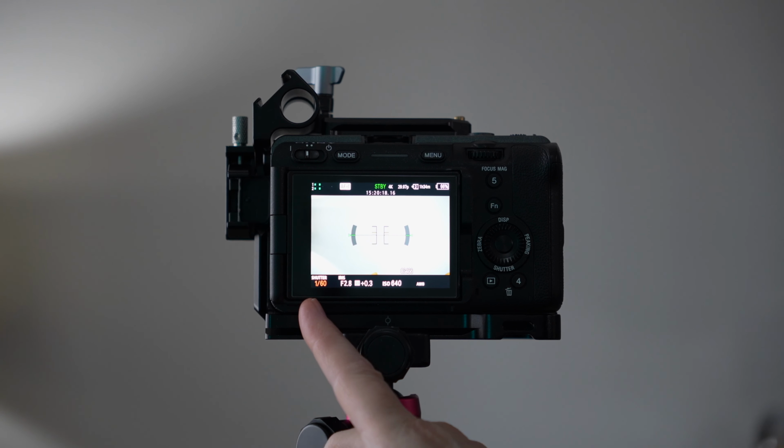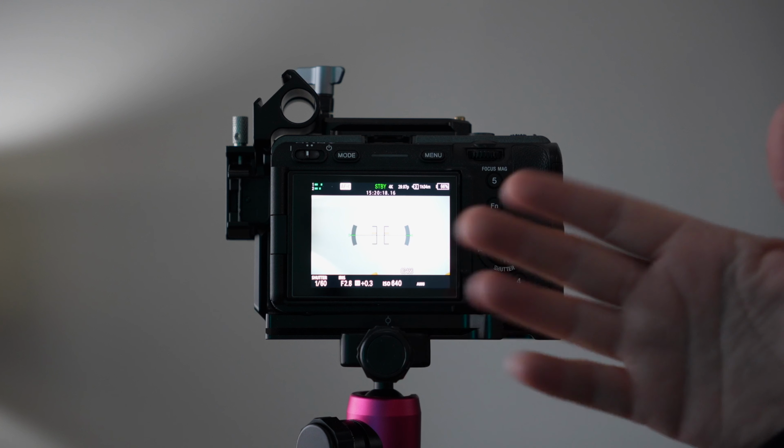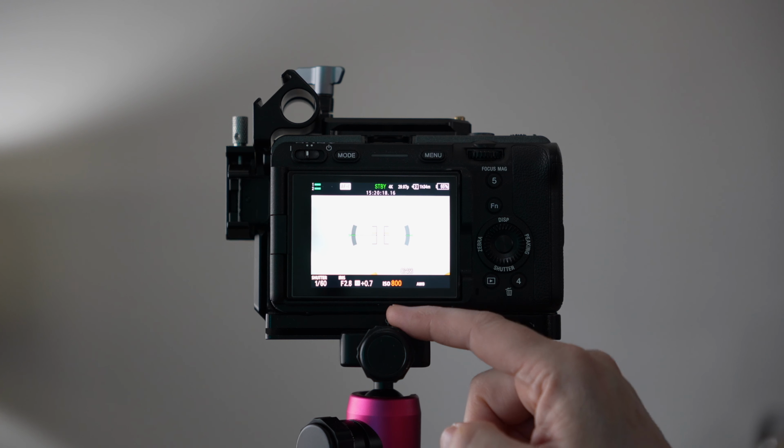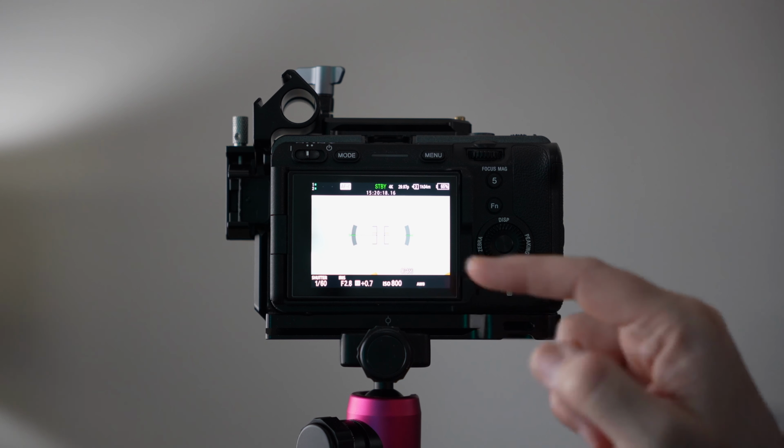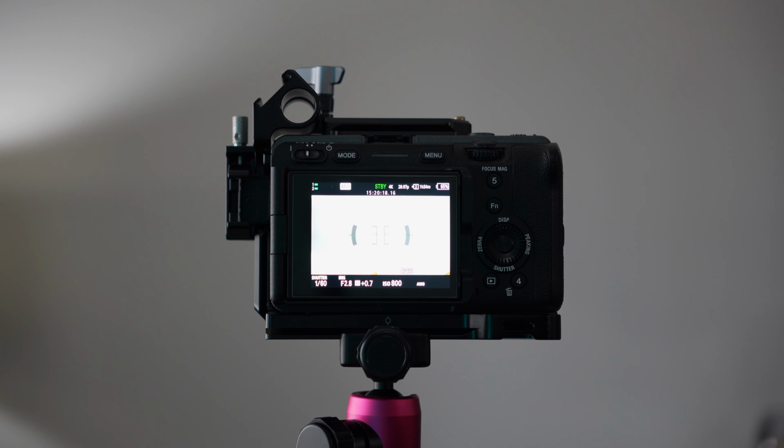I'm going to adjust my shutter angle to 1/60. If you noticed, once I changed the shutter angle, it did darken my exposure a little bit. So in this case, all I'm going to do is head on over to ISO. I'm going to bump my ISO up to 800 in this case. Now I'm exposed at plus 0.7. That's kind of what I'm going for in these types of shoots.